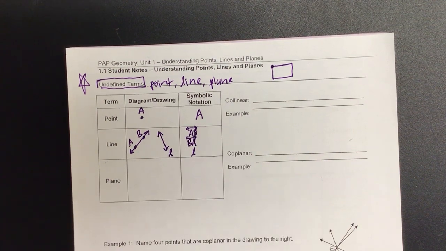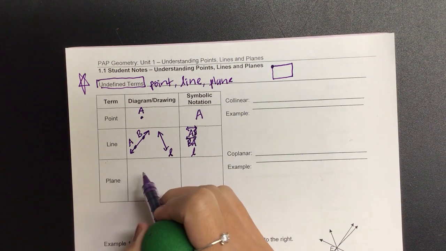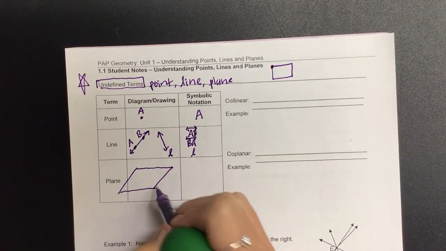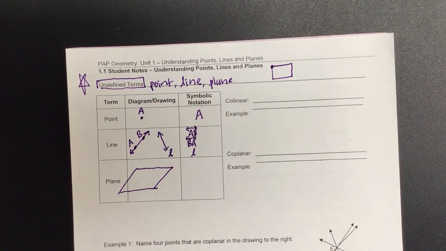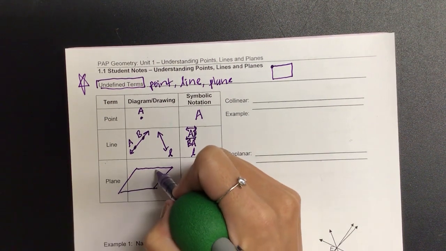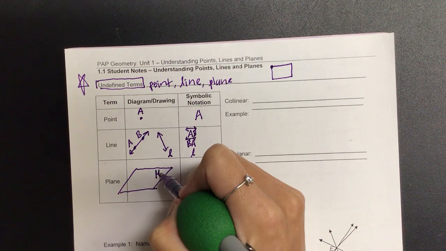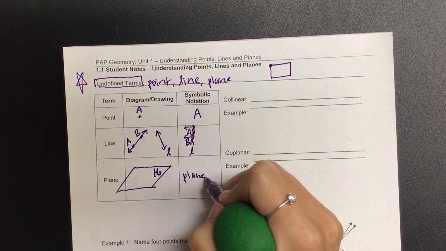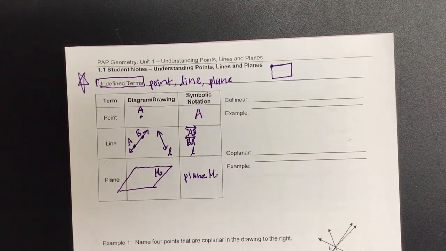For plane, again, I think of a rectangle. You could think of it in any shape you want. But then I want to kind of make it 3D-like. What shape would that make? I see more like a plane in the shape of a rhombus or a parallelogram. Does it have to be that? No. You can leave it as a rectangle if you want. For a plane, you have to use a capital letter to denote the whole thing. So I'm going to call this one plane M. And I'm not good with cursive, so I just put a swing at the end. And if you put a swing at the end, I'm good with it.